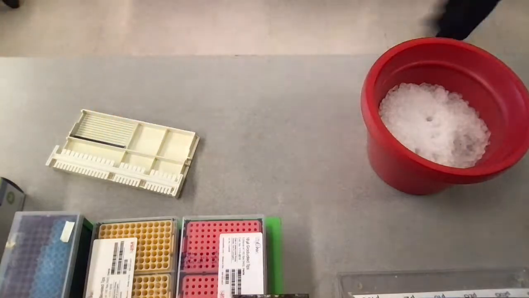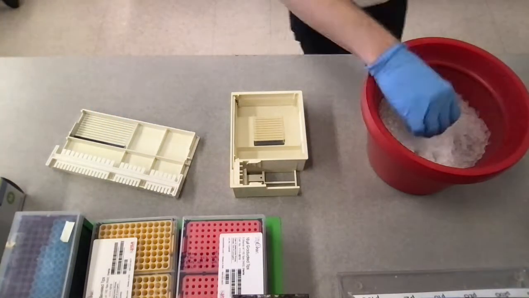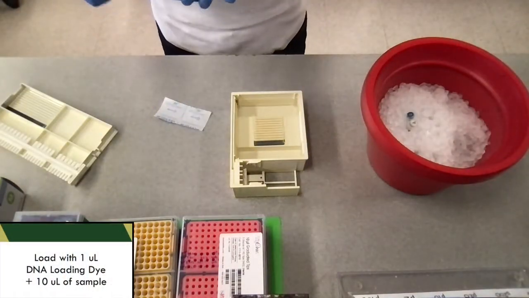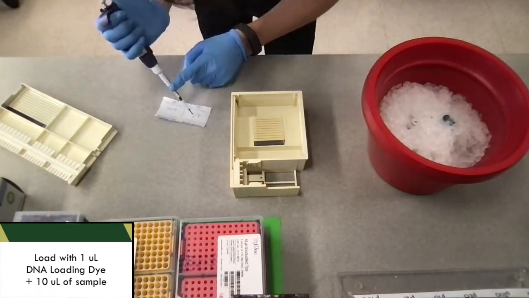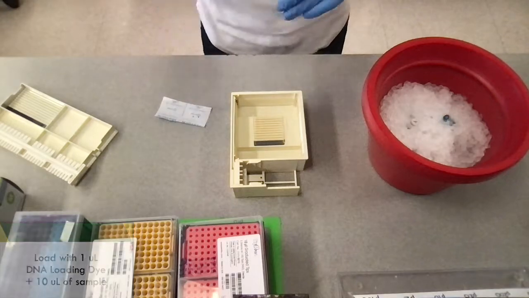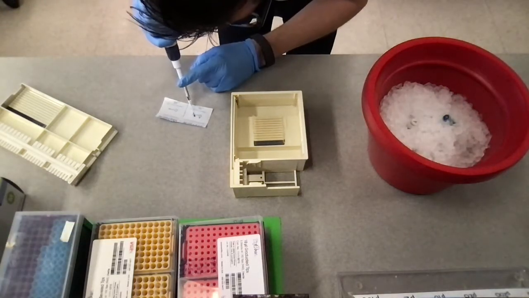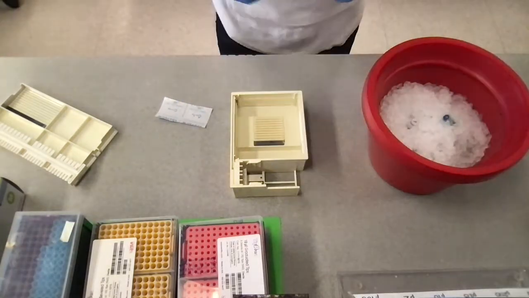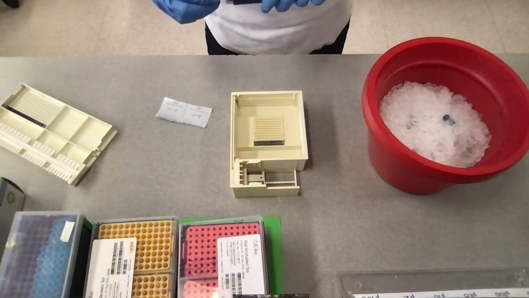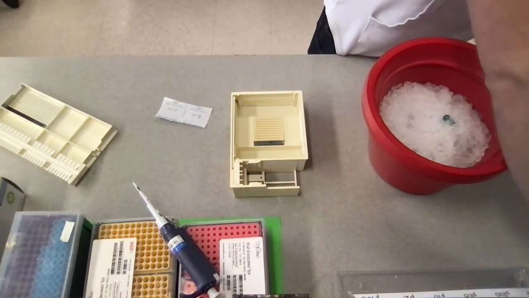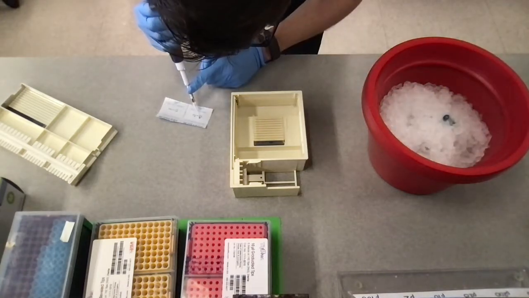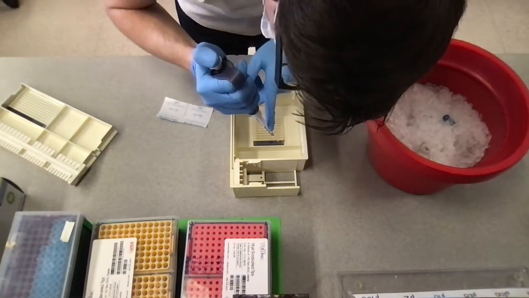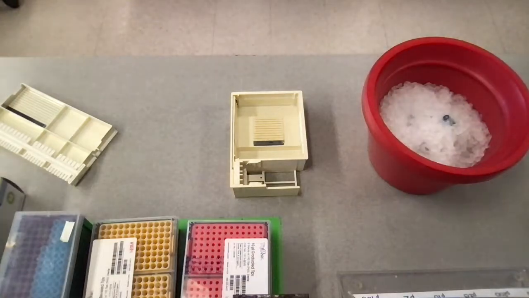Once the gel is set, after about 30 minutes, we're going to add an additional buffer solution of 0.5x TAE till it fills the top of the gel, and then we're going to go ahead and load our sample. I pipette 1 microliter of the loading dye onto a piece of parafilm, and then add 10 microliters of the sample to that mixture, and then load that, and then we're going to let that run for 30 minutes at 100 volts.